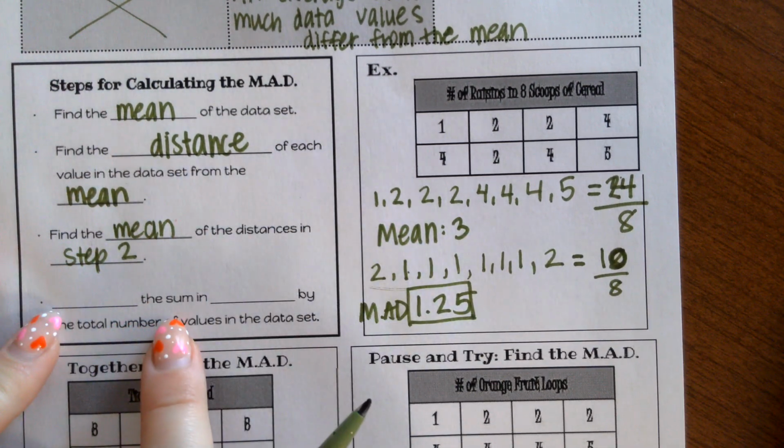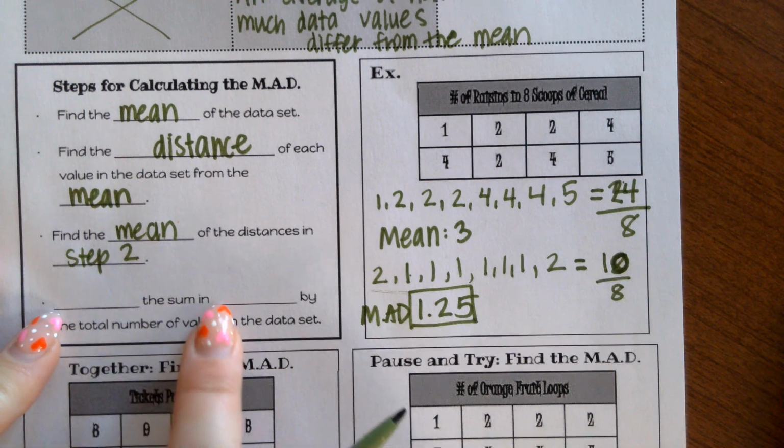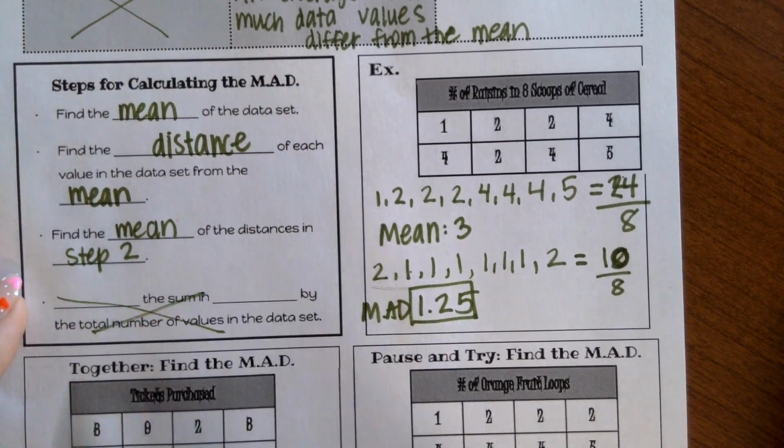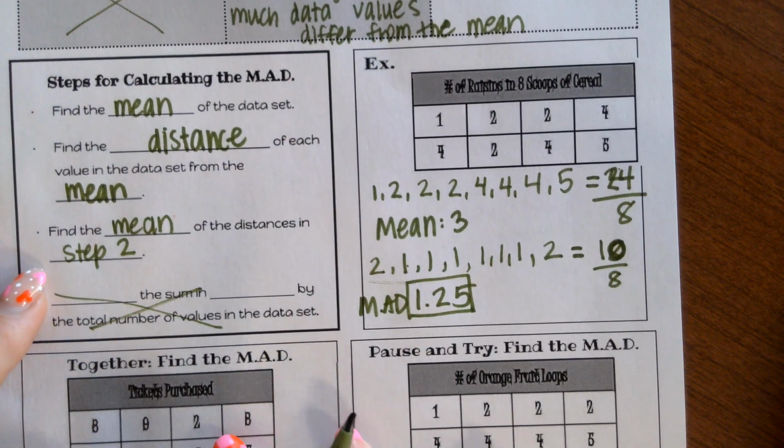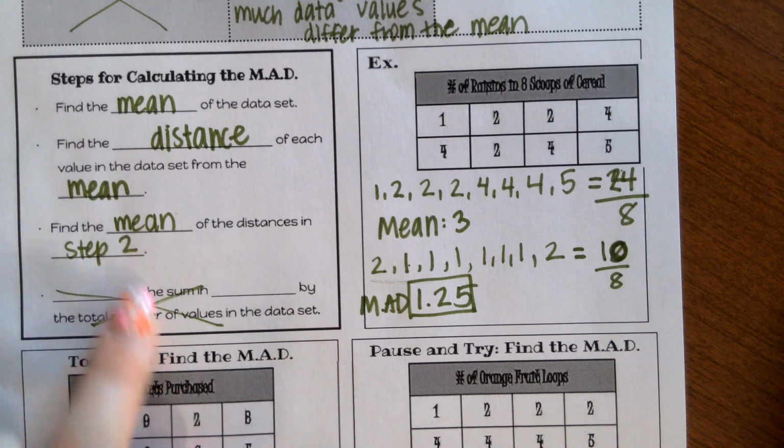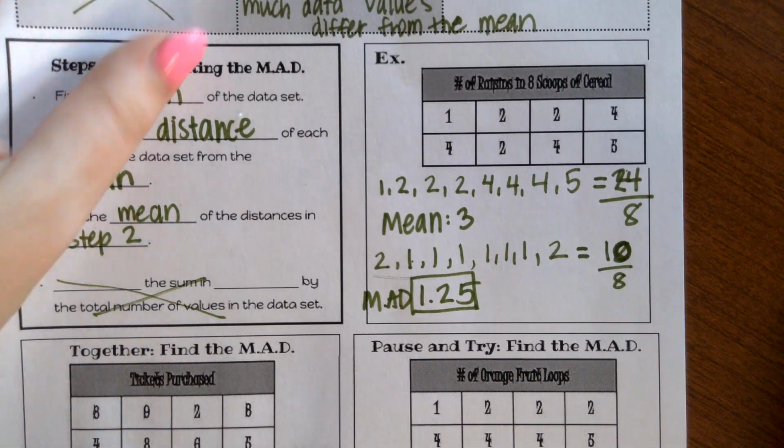And then this is just saying divide the sum, which finding the mean is doing, and then dividing it by however many numbers there are. So we're just going to cross that off. So let's go ahead and do one more together.